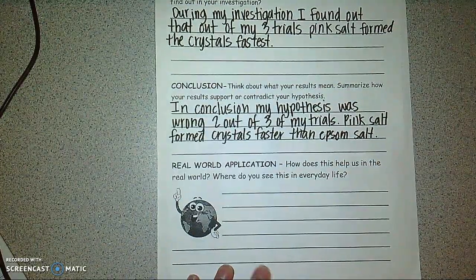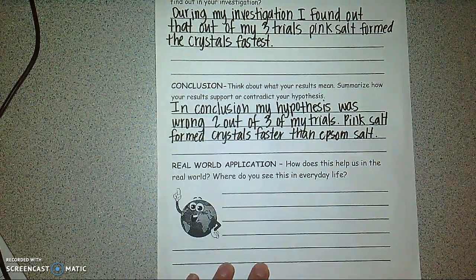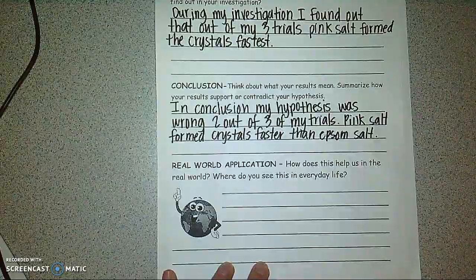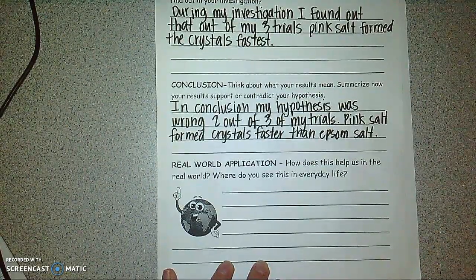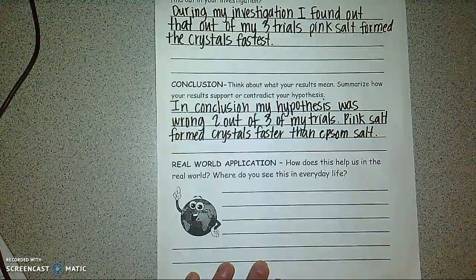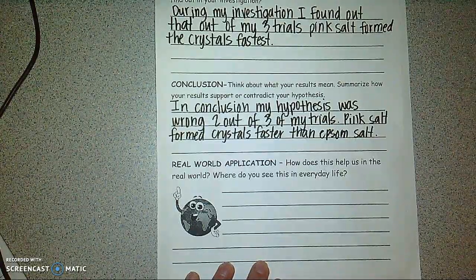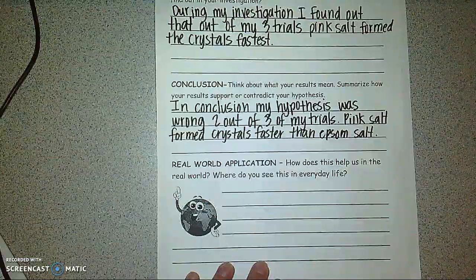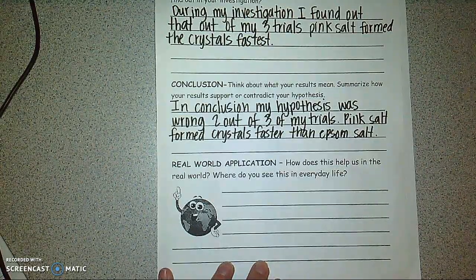Okay, and now your real world application. How does this help us in the real world? Where did you see this in everyday life? So, for instance, for people who create bath bombs, bath salts, this would help them.